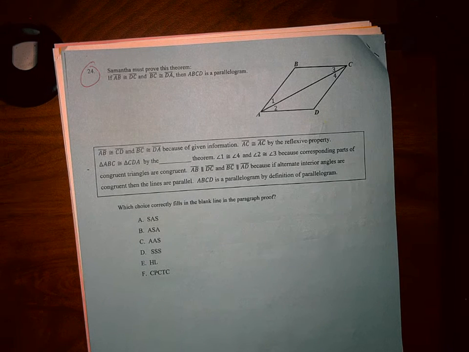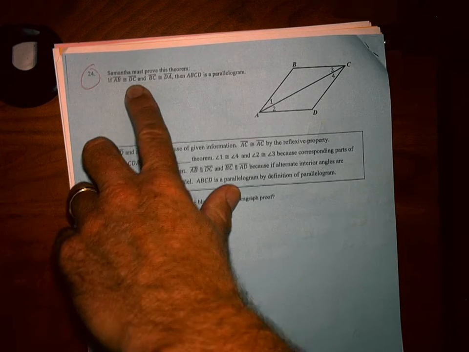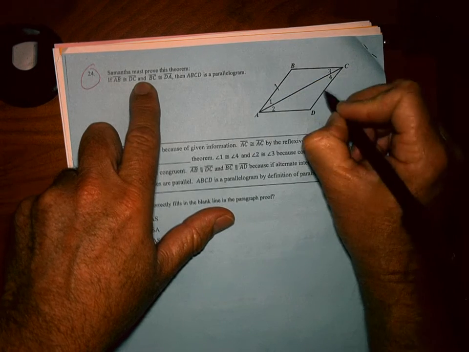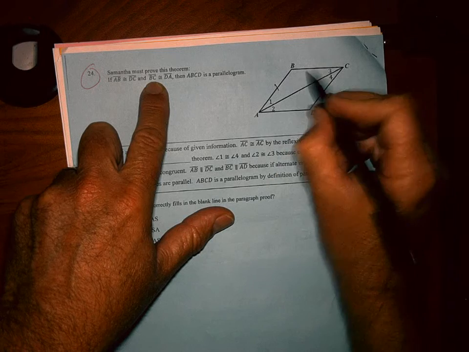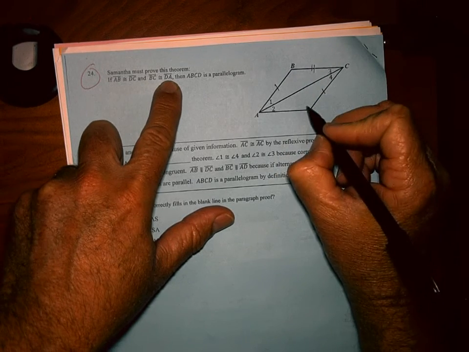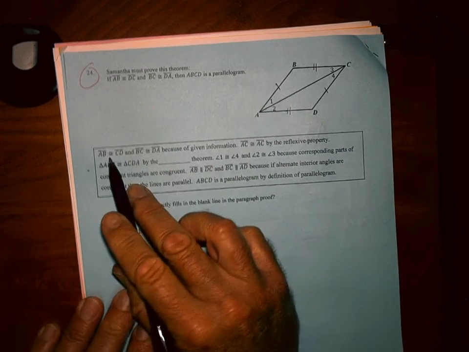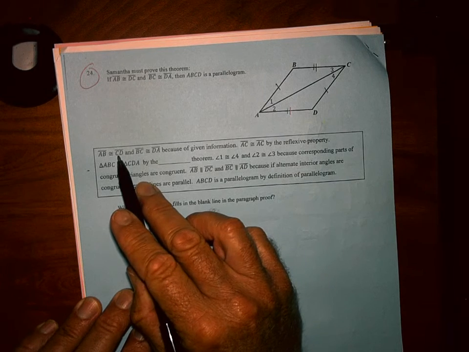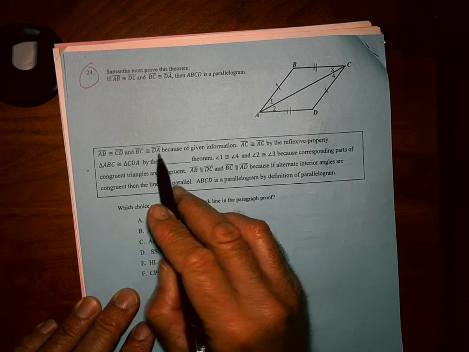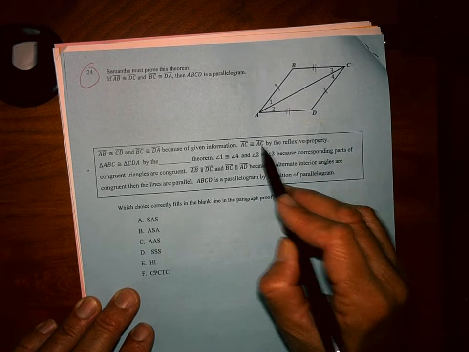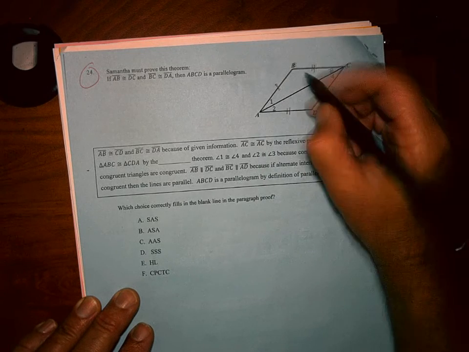Let's go ahead and read it. It says Samantha must prove this theorem. If side A to B is congruent to side D to C, so let's mark that, A to B is congruent to side C to D, and side B to C is congruent to side D to A, then ABCD is a parallelogram. And here's her proof. She said A to B is congruent to C to D, and B to C is congruent to D to A because of the given information. A to C is congruent to itself, A to C, by the reflexive property, so that's marked that A to C is congruent to itself, okay?